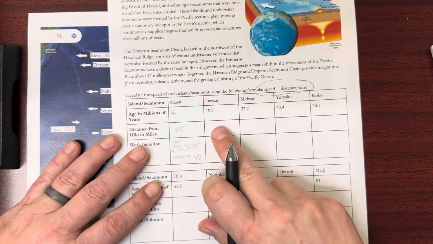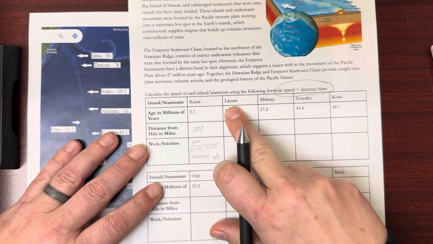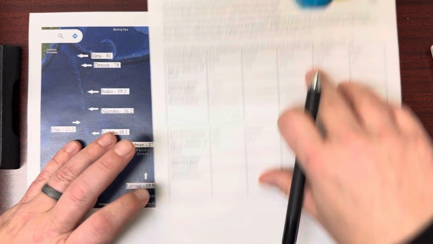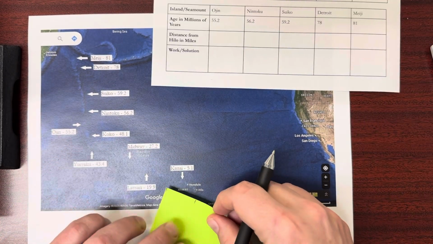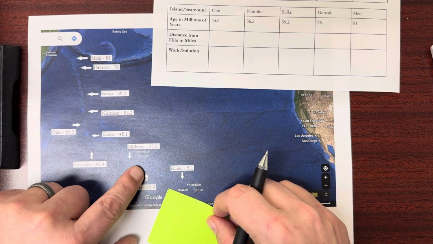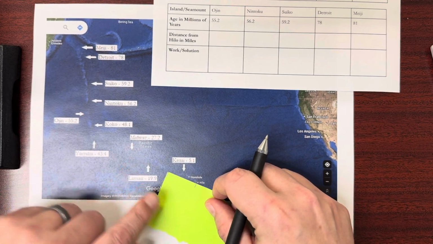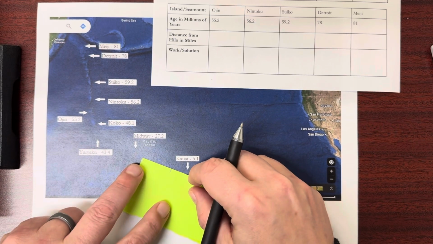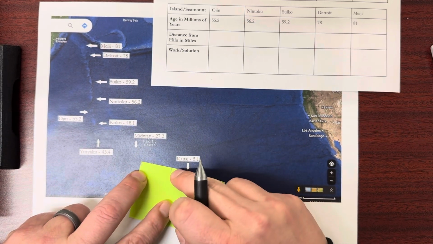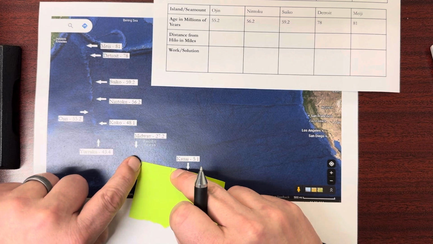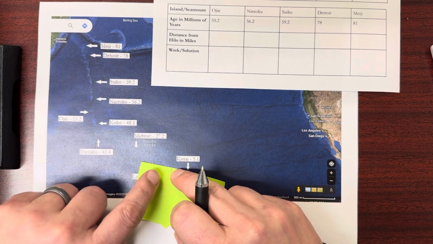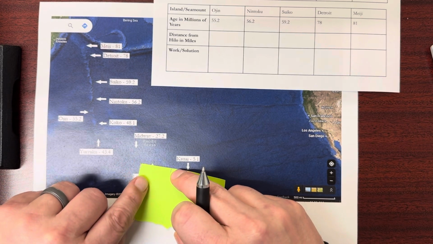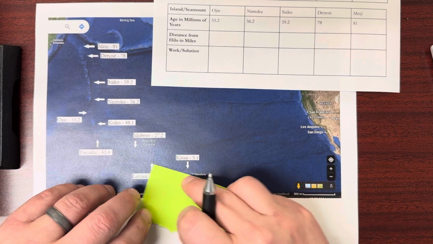Let's do one more. The next island is Laysan. So here's the island I'm pointing to. And I'm going to start at Hilo again. So that's 500 miles. And then I move it forward. That is not quite another 500. So it's not 1,000 miles. It looks like it's maybe around about 900 miles.